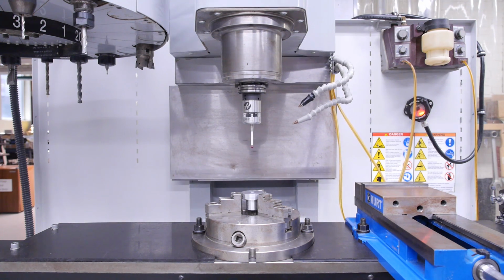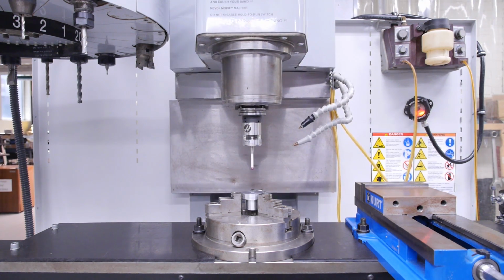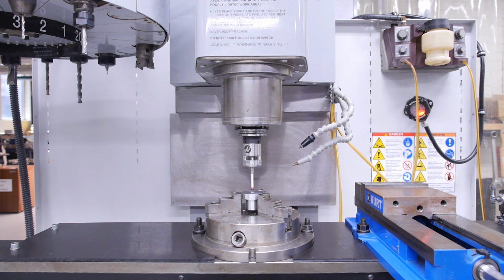Pressing cycle start causes the probe to rapid down to within 0.3 inches of the part surface, again pausing, waiting for you to explain the probing cycle to the student before pressing the cycle start button again to initiate the actual probe cycle.